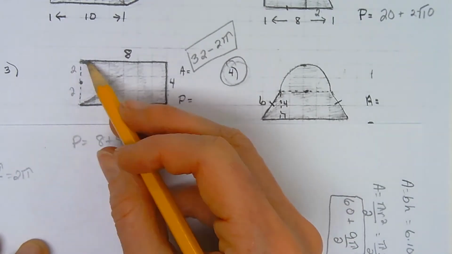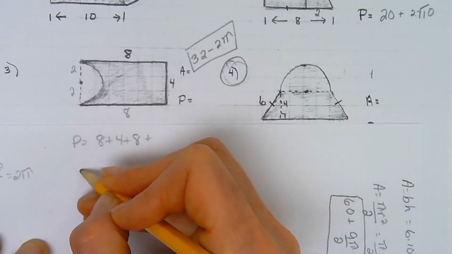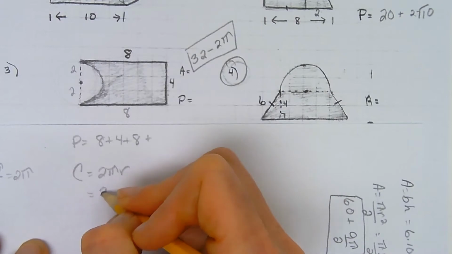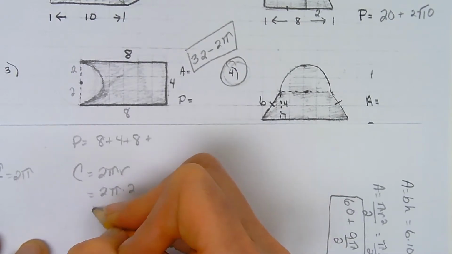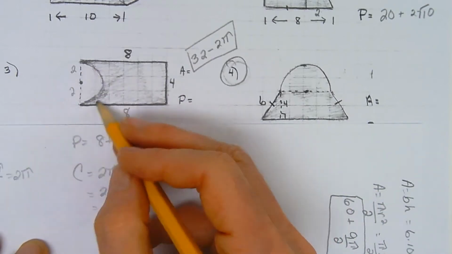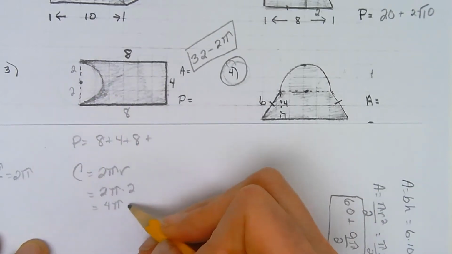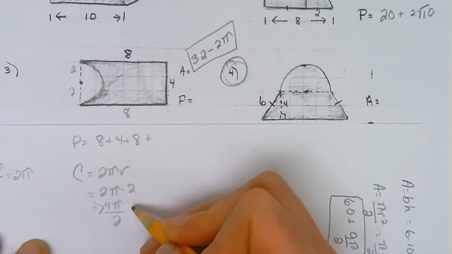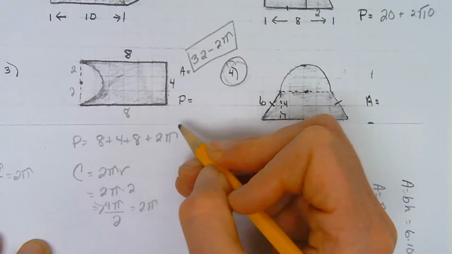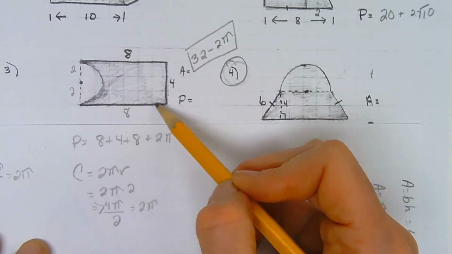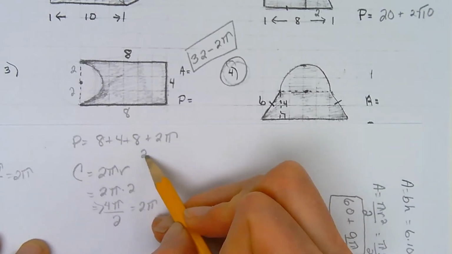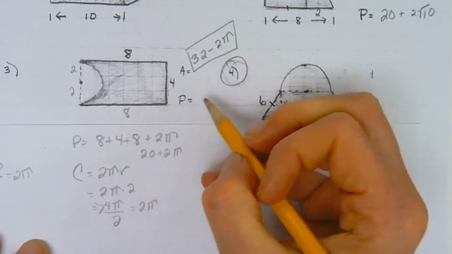Well, let's find out what this circumference is. The circumference is equal to 2 pi r. The radius is 2, so that's 2 times pi times 2, so that's equal to 4 pi. But we want half of that circumference, so that's going to be 4 pi divided by 2, which is 2 pi. So we'll add that to the rest of the edges. 8 plus 4 plus 8 plus 2 pi. So that's 16, that's 20. 20 plus 2 pi is the perimeter.